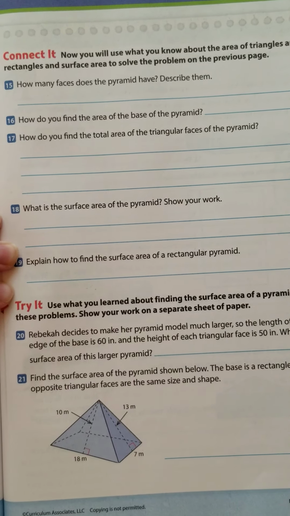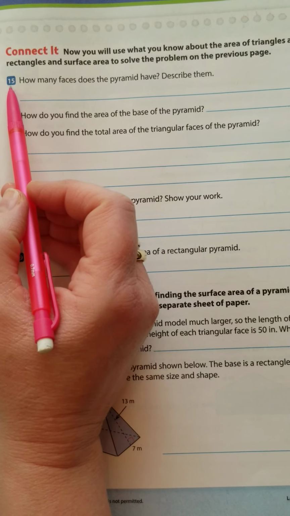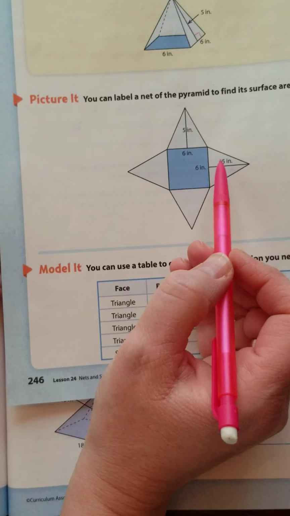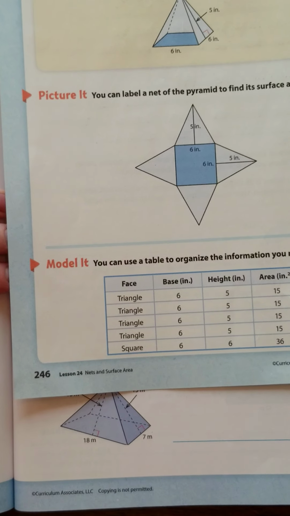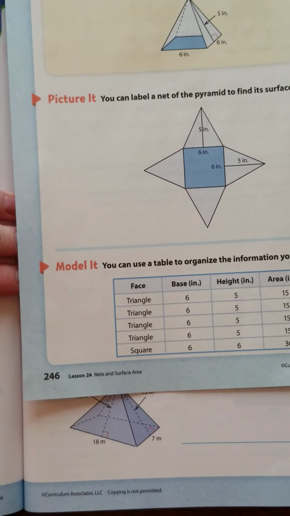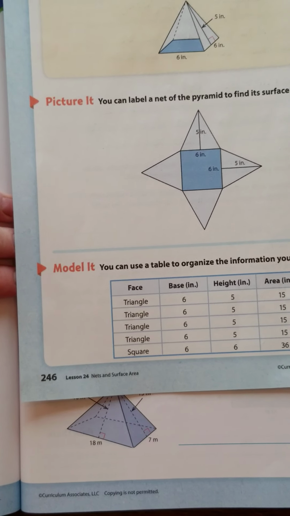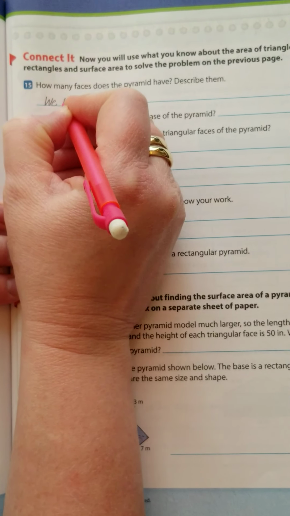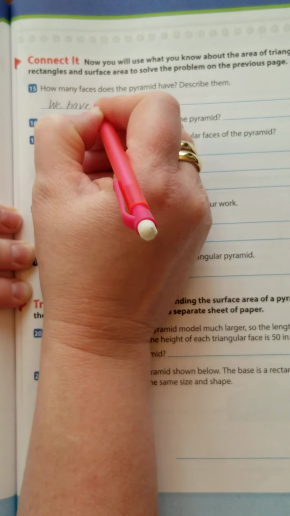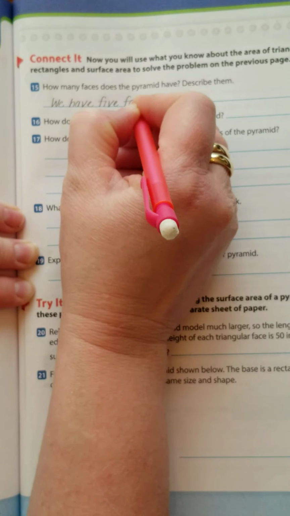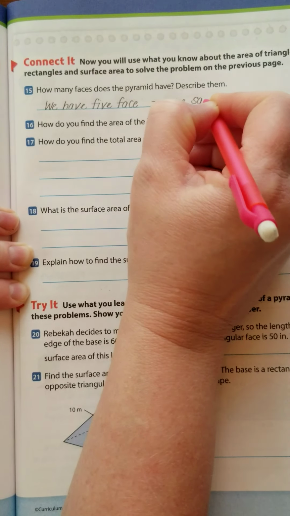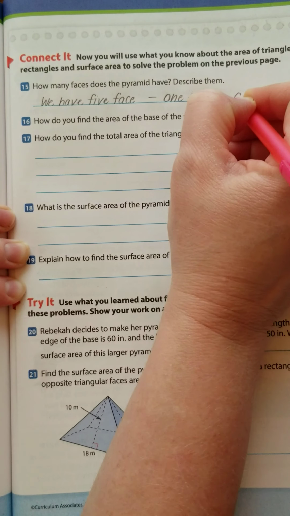All right, ladies and gentlemen, we are on the next page and we're going to start with question number 15. How many faces does the pyramid have? Describe them. Well, first of all, we're going to count them up. We've got a square and 1, 2, 3, 4, 5 triangles. And so we have 5 faces altogether, which includes 1 square and 4 triangles. So let's write that down. We have 5 faces. And you can put 1 square and 4 triangles.